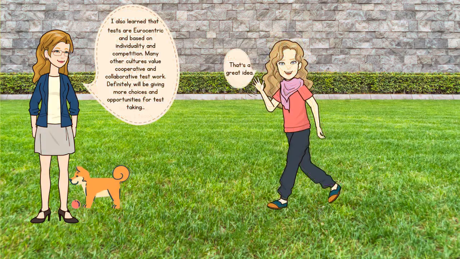Interesting. I also learned that tests are Eurocentric, based on individuality and competition. Many other cultures value cooperation and collaborative test work. Definitely will be giving more choices and opportunities for test taking.